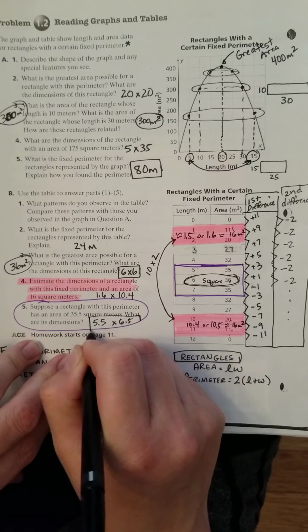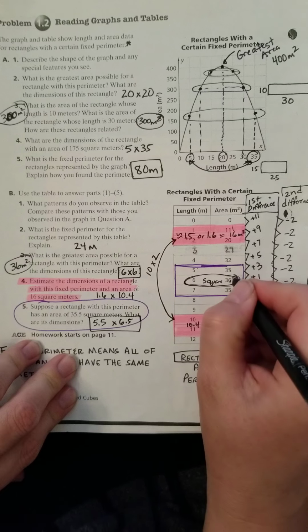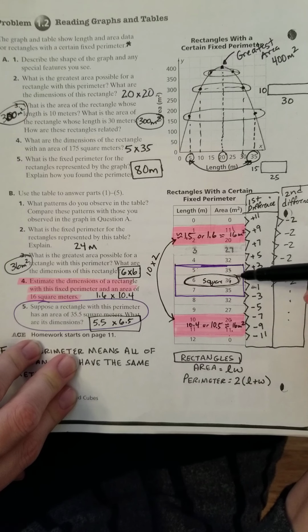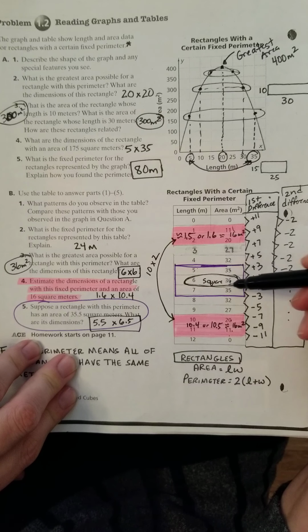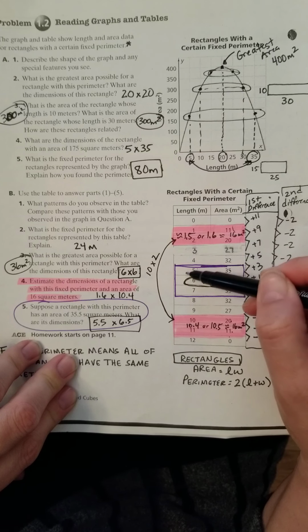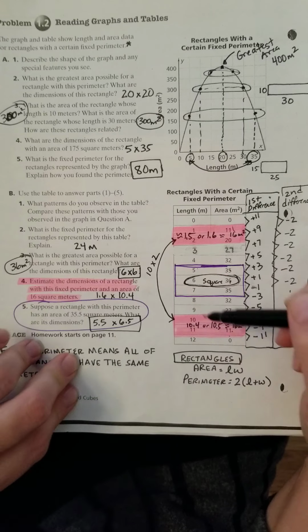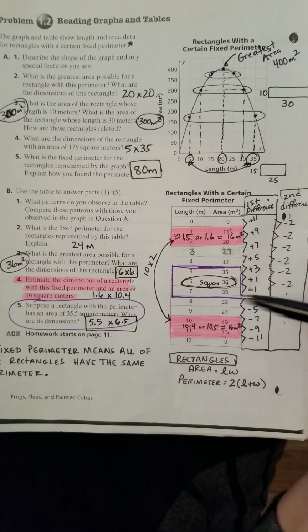So these would be your dimensions here, because 35.5 falls directly in the center of these two and these two, which means that it would fall directly in the center of 5 and 6, and then directly in the center of 6 and 7.